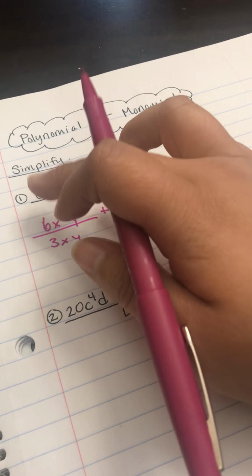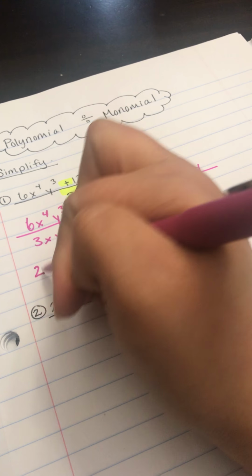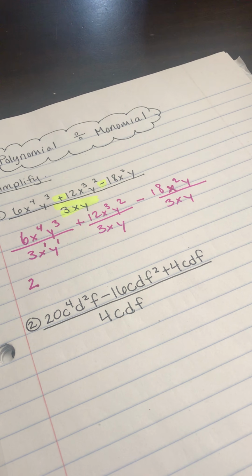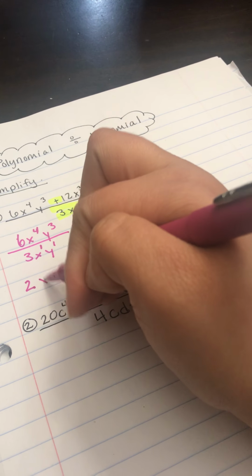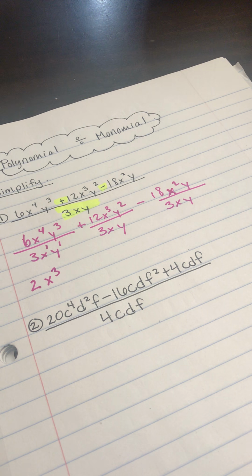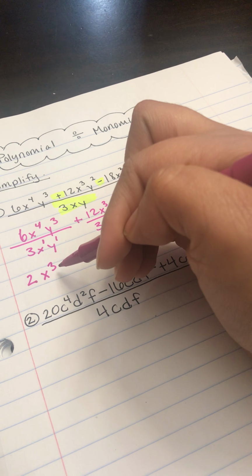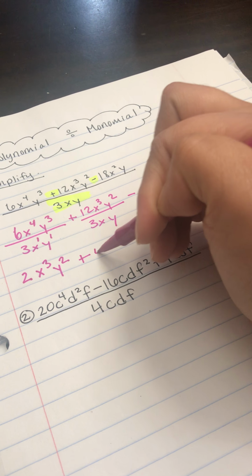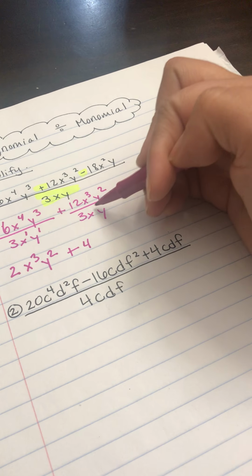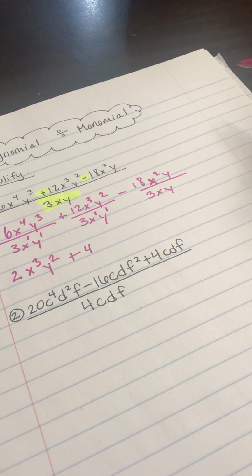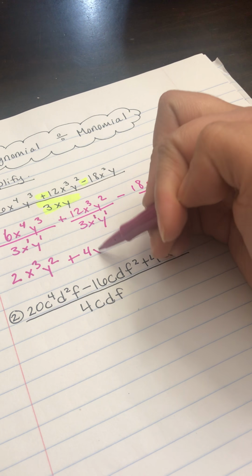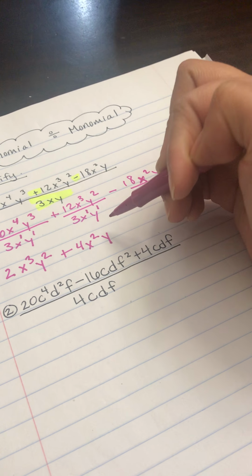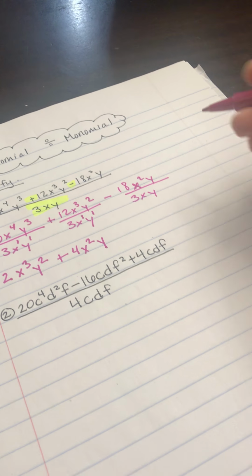So here, I'm going to do 6 divided by 3, which is 2. These that don't have exponents, I'm going to put imaginary ones. So for x, 4 minus 1 is 3. And for y, 3 minus 1 is 2. Then I'm going to put my plus sign. Here, 12 divided by 3 is 4. And then again, we're going to subtract the exponent since it's a division problem. So 3 minus 1 will give us x squared. 2 minus 1 will give us y to the 1st power. The 1 can be imaginary, so I'm not going to write it.